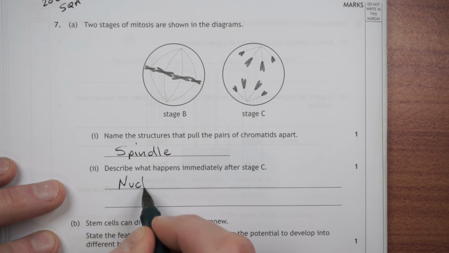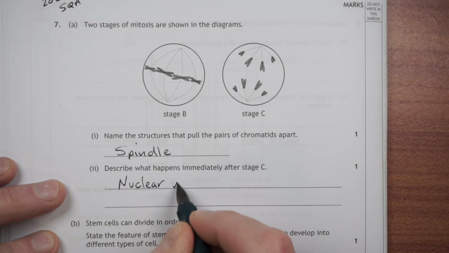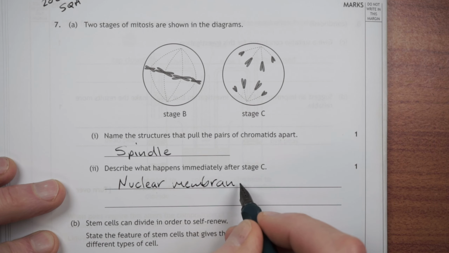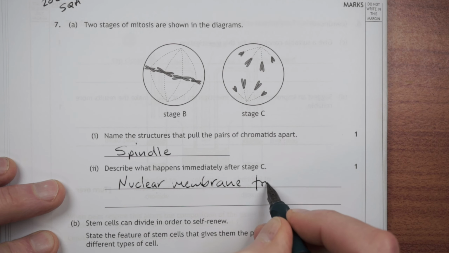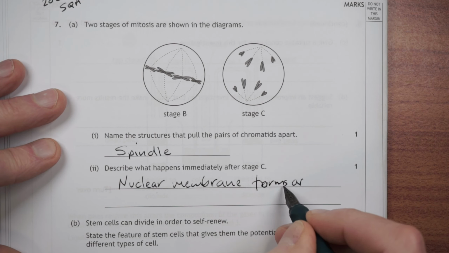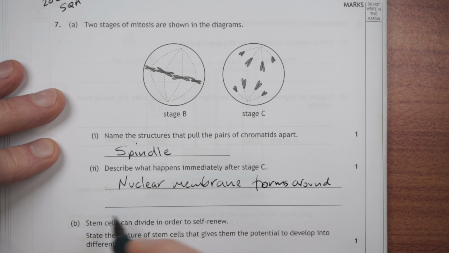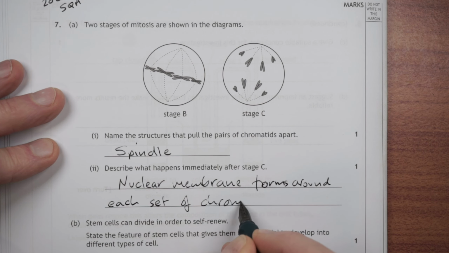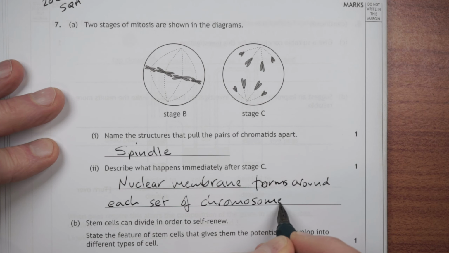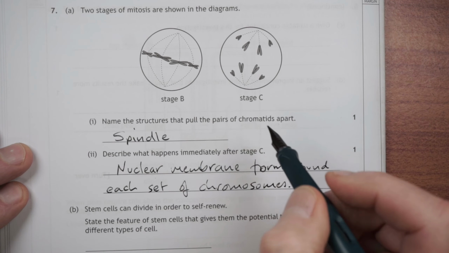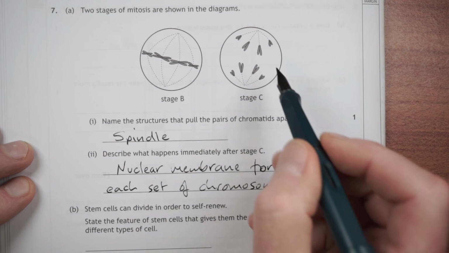Nuclear membrane forms around each set of chromosomes, and then the cell will divide.